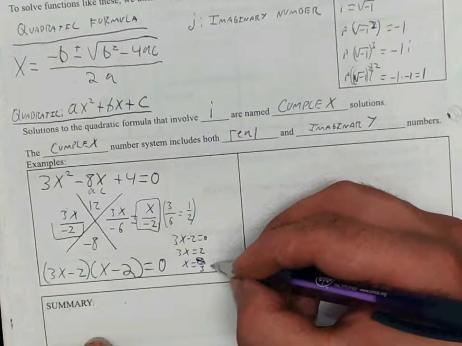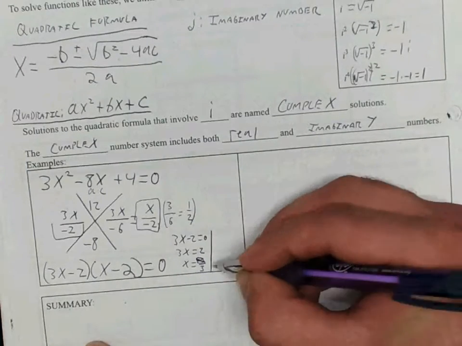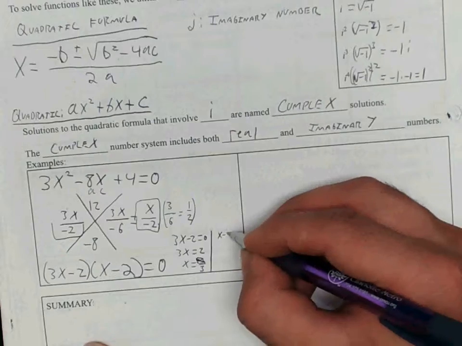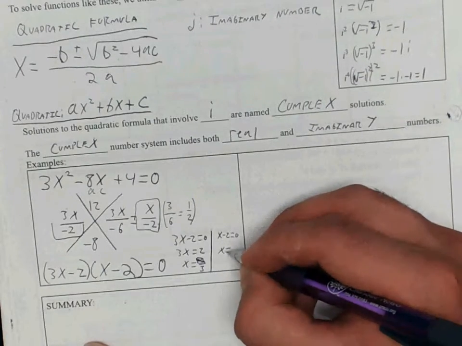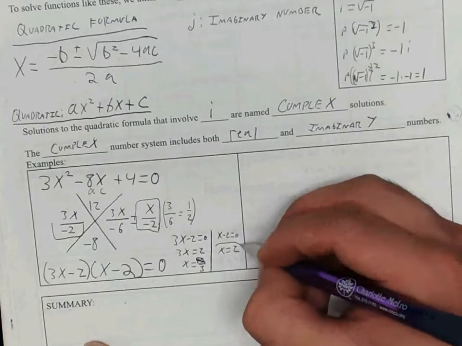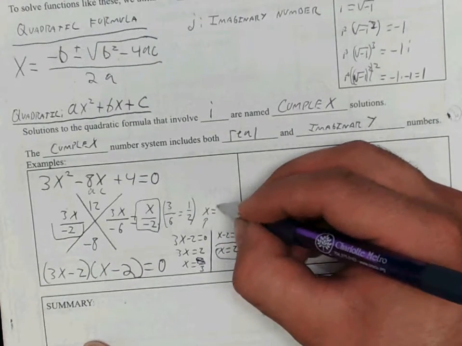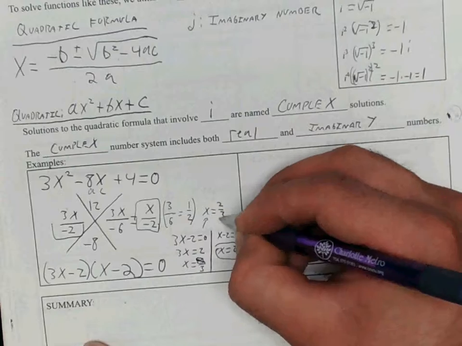All right. Then evaluating the last factor, we have x minus 2 equals 0, so x is just equal to 2. So x is equal to 2 and x is equal to 2/3.